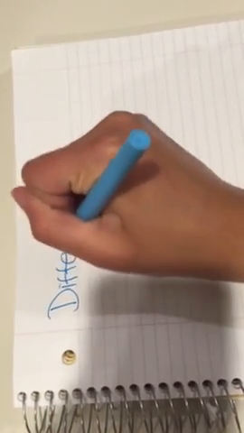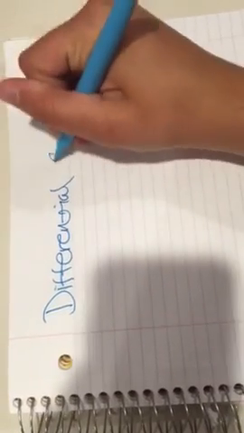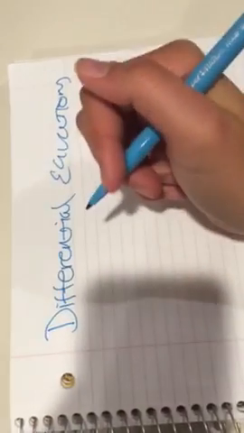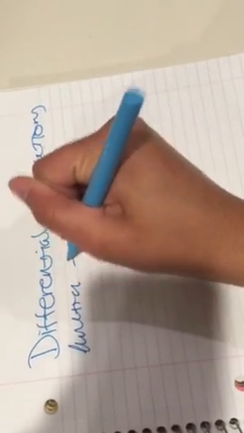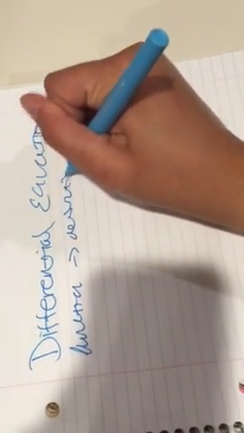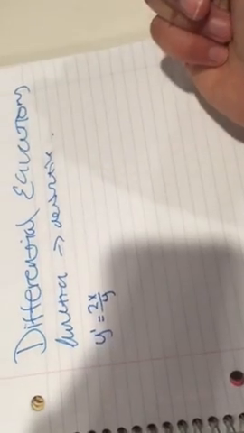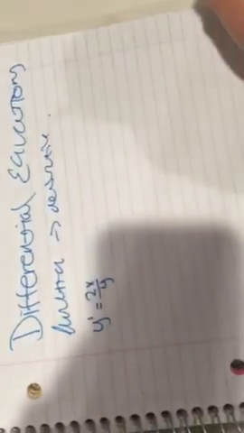Okay, so today we're going to be learning about differential equations. Differential equations are basically a way to connect a function to its derivative, or vice versa. An example of a differential equation would be y prime equals 2x over y. Let's say we were to solve this for the general solution.